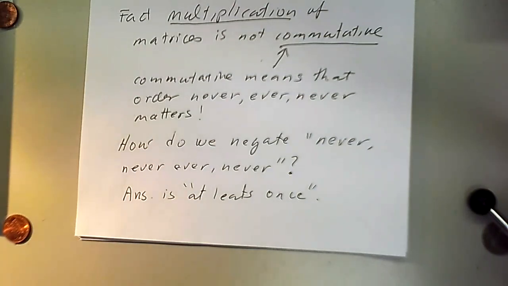The negation is that at least during my life, I made one mistake. It isn't that I always make mistakes, every moment of my life. That is not the negation. The negation is that I make a mistake at least once.